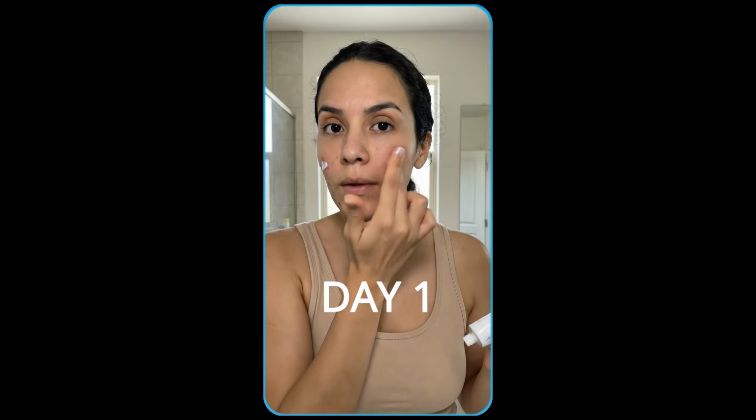I honestly reached a point where I didn't even want to leave my house. I hated catching my reflection in the mirror. I felt like I was doing everything right, but my skin just wouldn't clear up. Then I started tretinoin. It wasn't an overnight fix. It was a journey. But looking at my skin now, I finally feel like myself again. If you're struggling right now, please don't give up. The glow is so worth it.